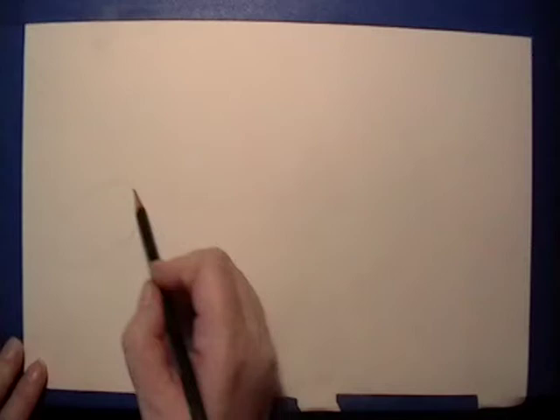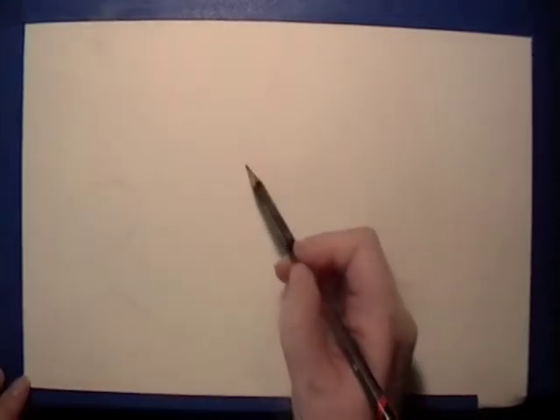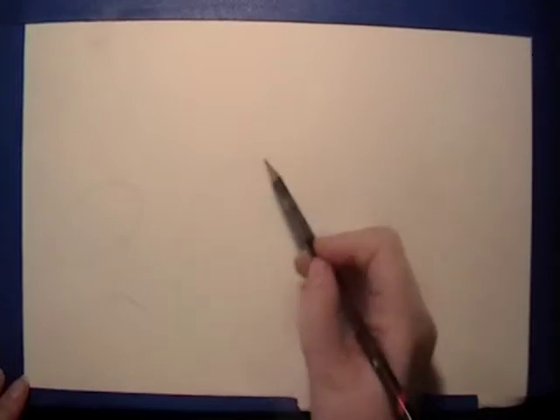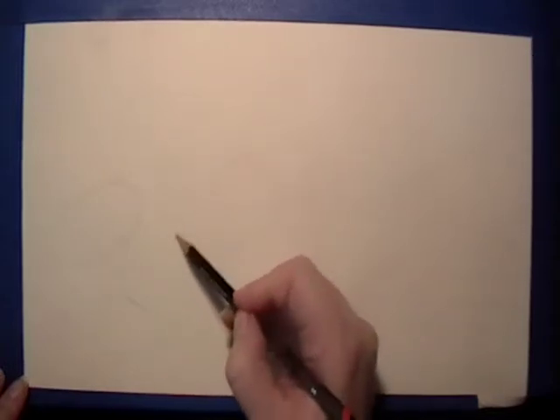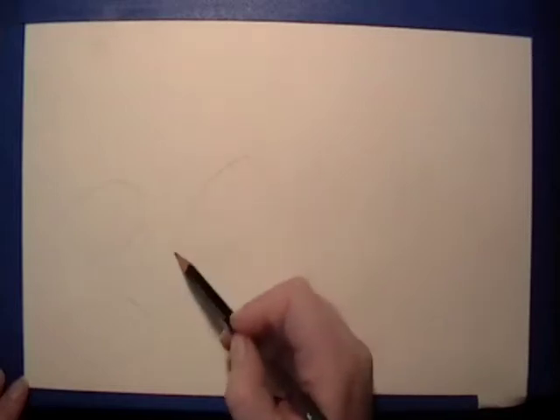I'm gonna make one shape here. Sometimes I have an idea of what I want something to look like in my mind before, and other times I don't. But in this case, I have a shape in my mind, and I'm just going to show you an easy way to get there.